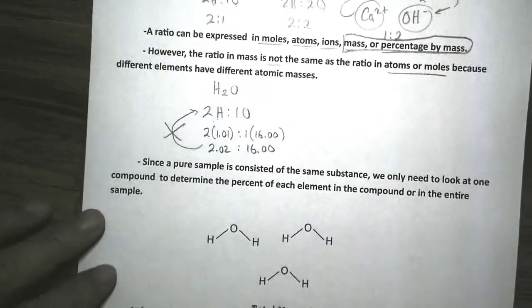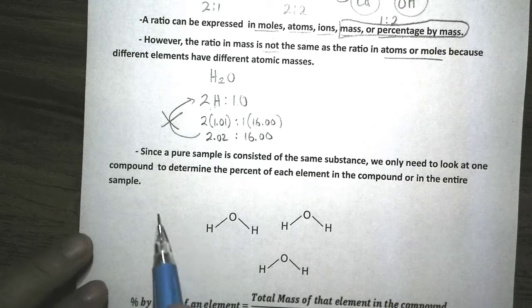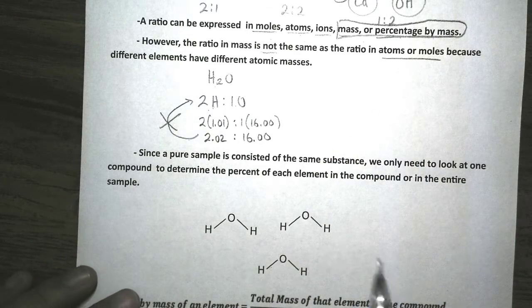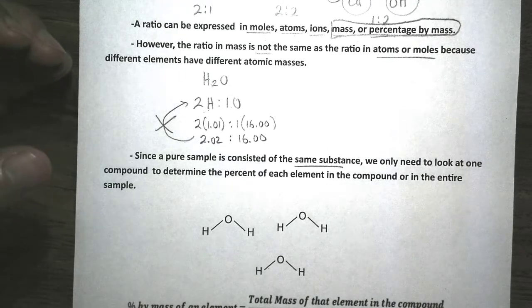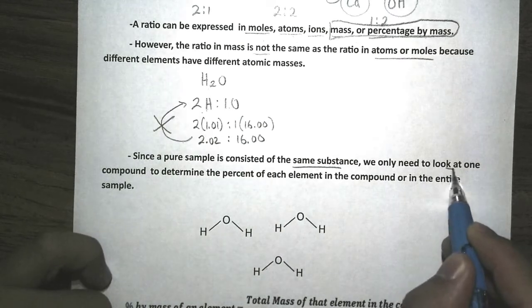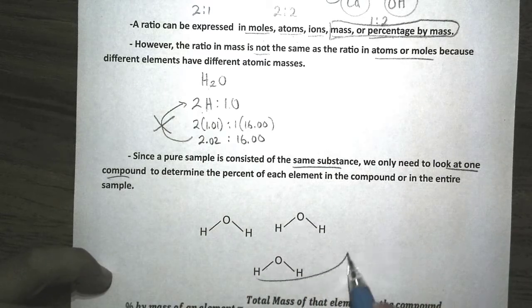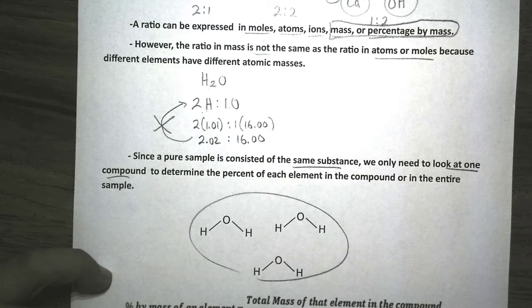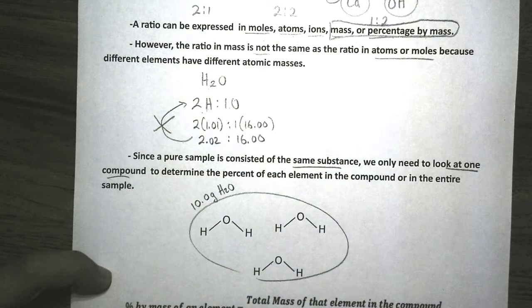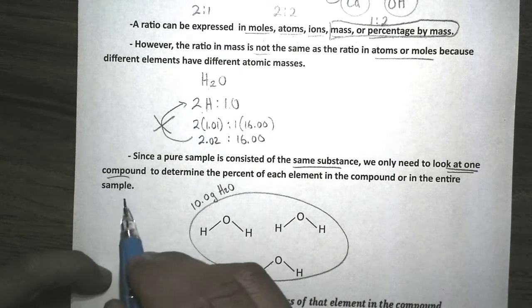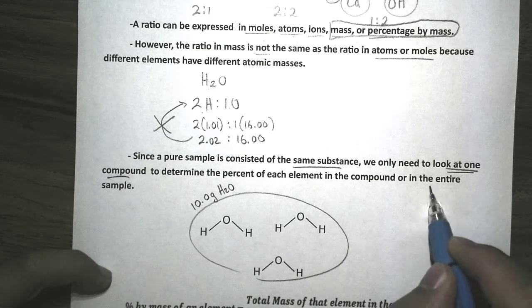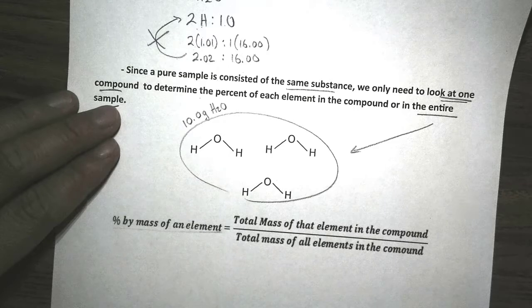However, one of the most beautiful things about percentage is that we are talking about a pure sample, a sample of a pure substance, so it consists of the same substance. If we have a cup of pure water, it's going to be a bunch of pure water, which is H2O. So all we have to do is look at only one compound. Let's assume that this sample is a cup of water that weighs 10 grams of H2O. But here's the most important part: all we have to do is look at the properties or the structure of one compound and find the percentage of each element in this compound, and that percentage can apply to the entire sample.